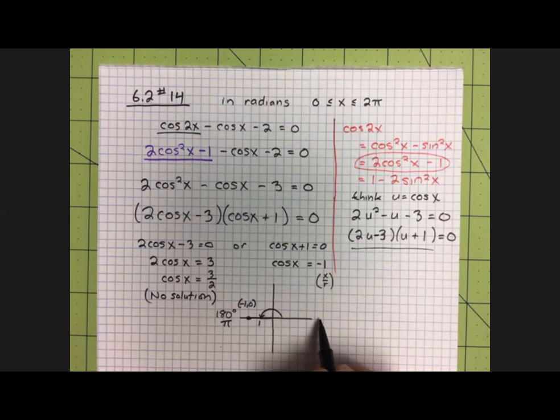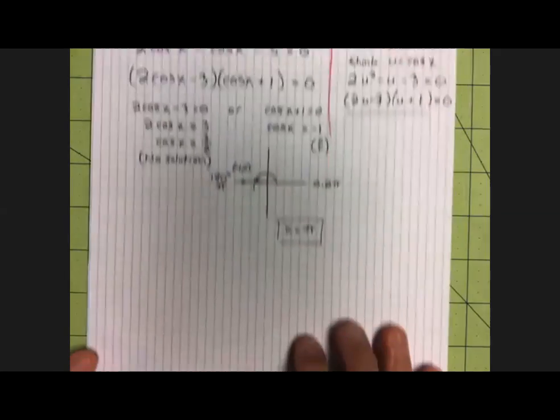And in between 0 and 2 pi, in between 0 and 360 degrees, this is the only angle whose cosine is -1. So x equals pi is the only response I get to this problem.